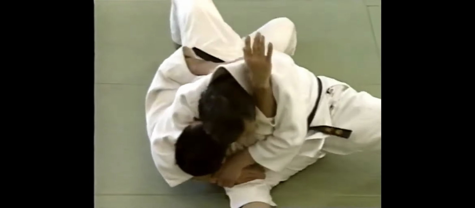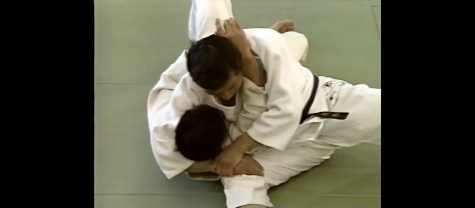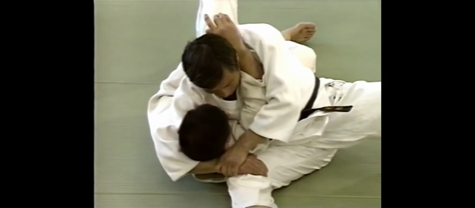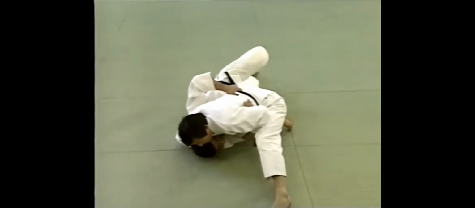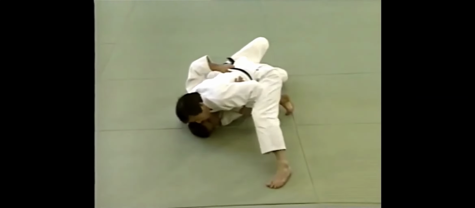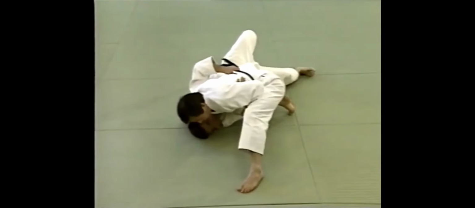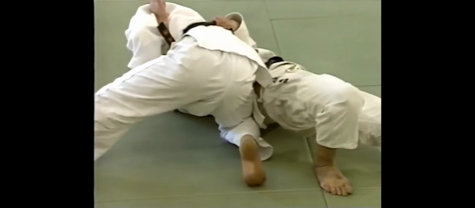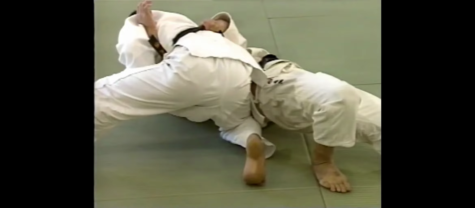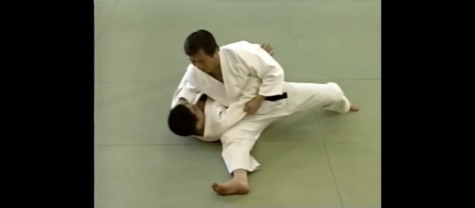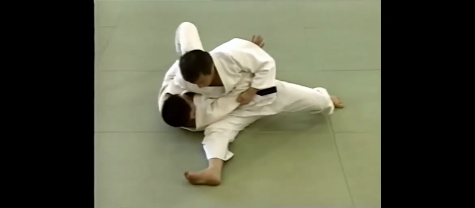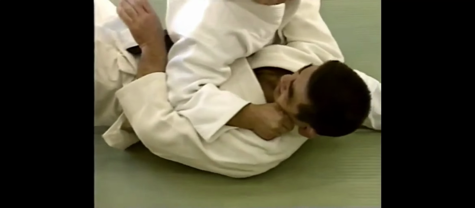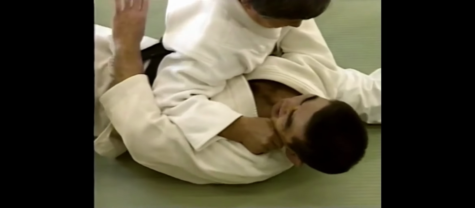Let's look at some of the variations on Kesagatame. Clasping your hands together will help tighten your hold. If your opponent attempts to twist and free himself, restrain him by extending your left leg forward, and press your right knee firmly against his body. Use your right arm to hold down your opponent's upper arm and shoulder. Make sure to press down with your body and not just use your arm.